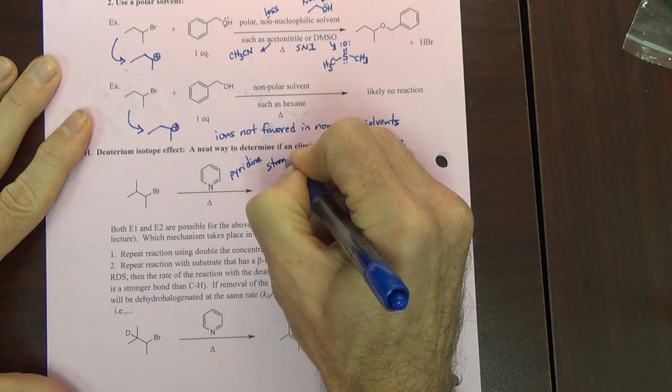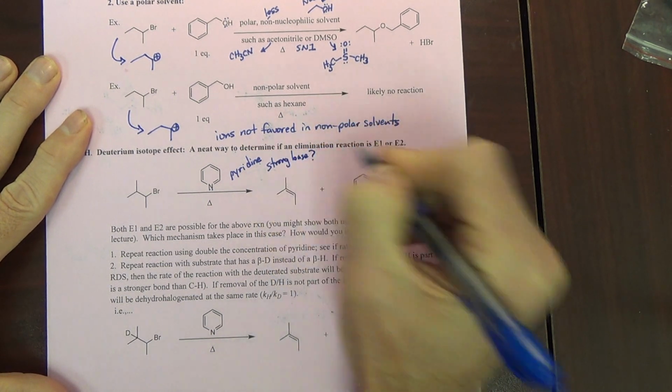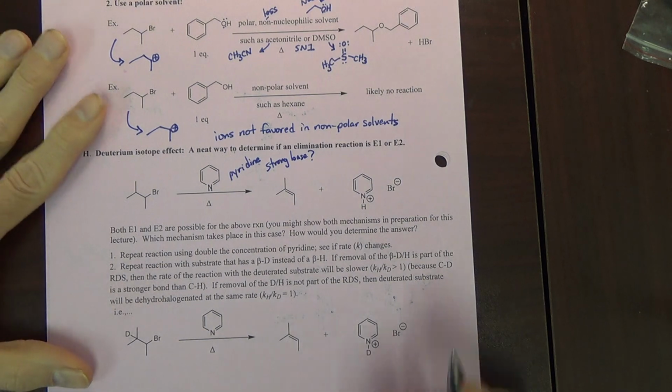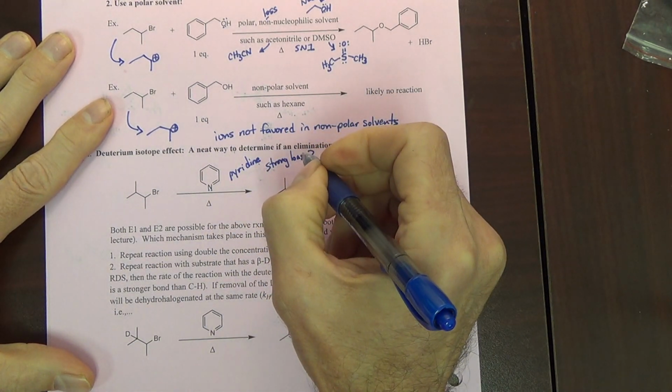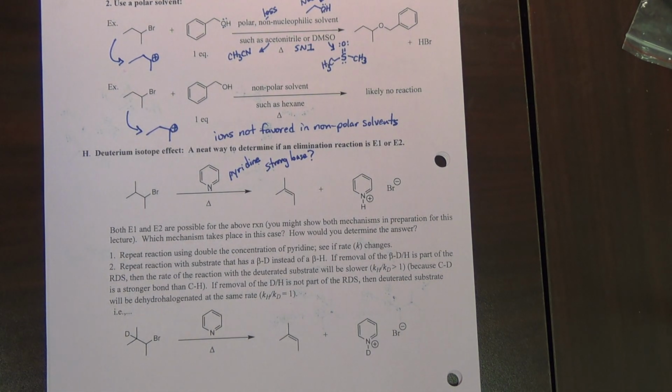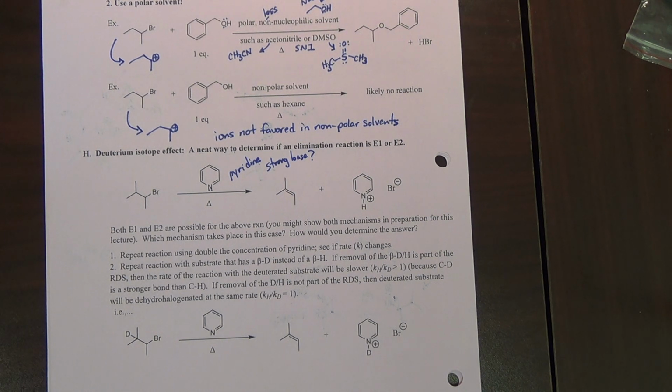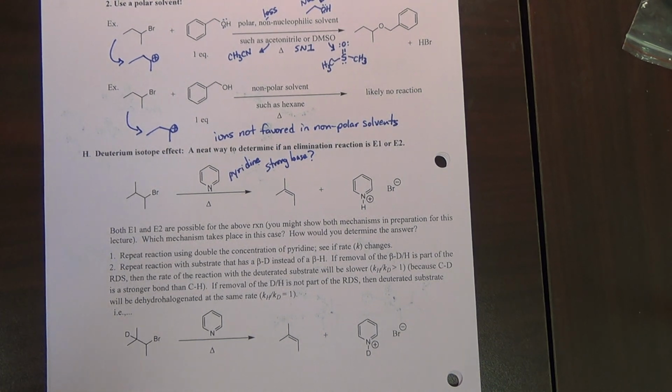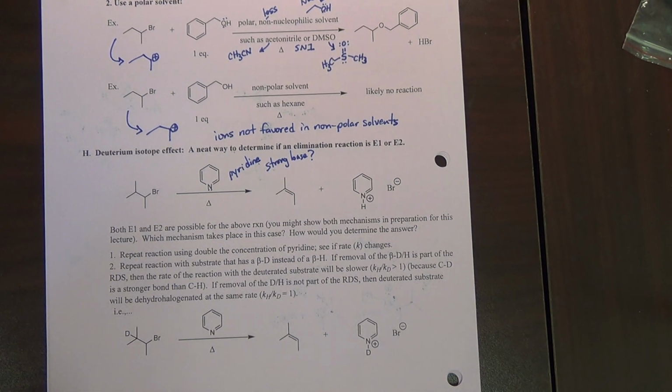So is pyridine a strong base? It's kind of borderline. Something like triethylamine, an sp3 hybridized nitrogen, we called a strong base. Pyridine, strong or weak? You could make an argument, but that would be just a theoretical argument. What type of evidence could we look to get to prove if the mechanism is E1 or E2?